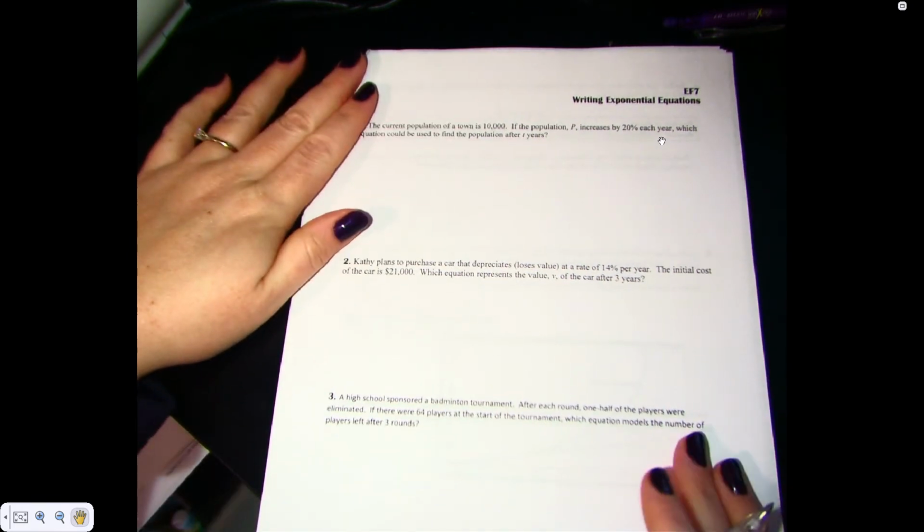Hi, EF-7, last lesson in this whole unit. This was actually a very good unit for y'all to do independently because it's not overly difficult. But what does this look like moving forward?